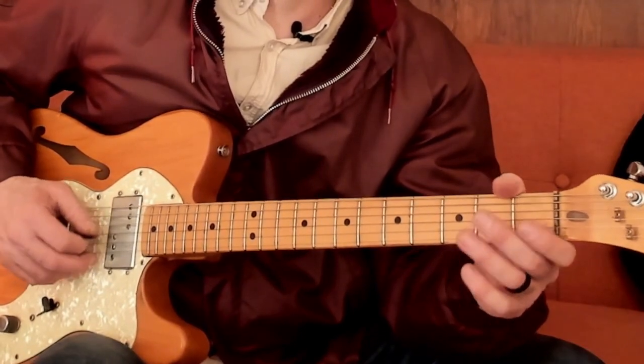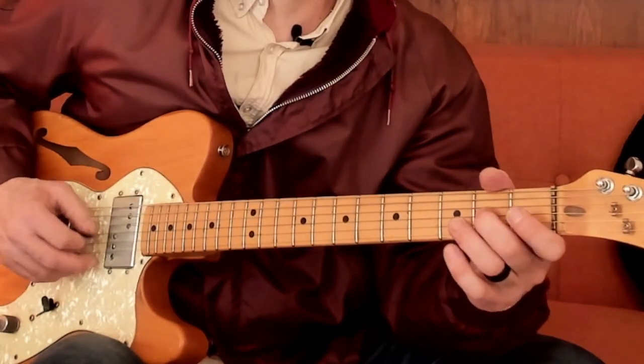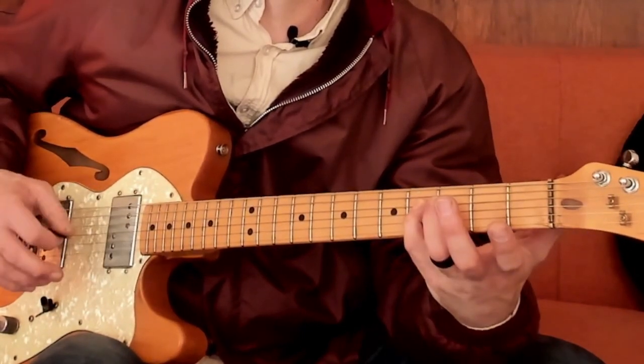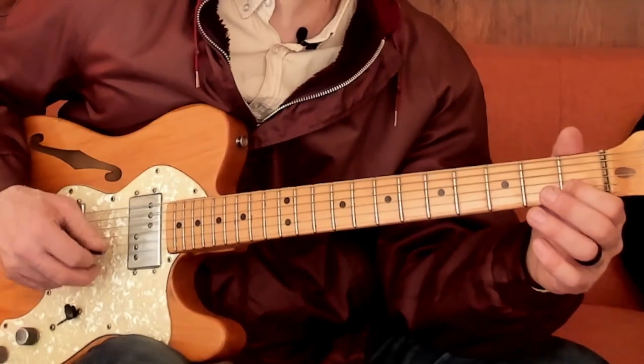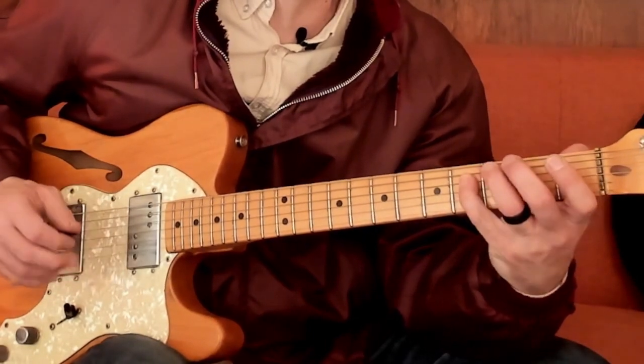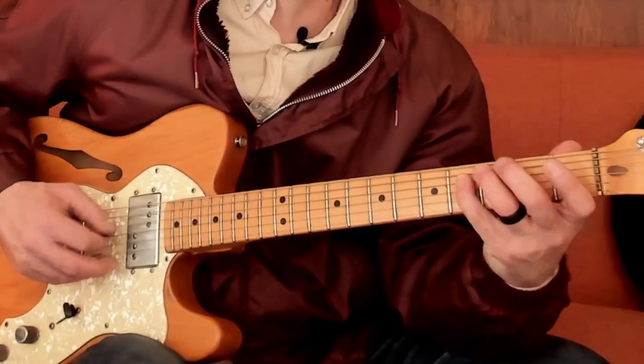C, B, A, G, A, B, A, G, F sharp. So go and take a minute and just get down that descending scale. C, B, A, G, F sharp.